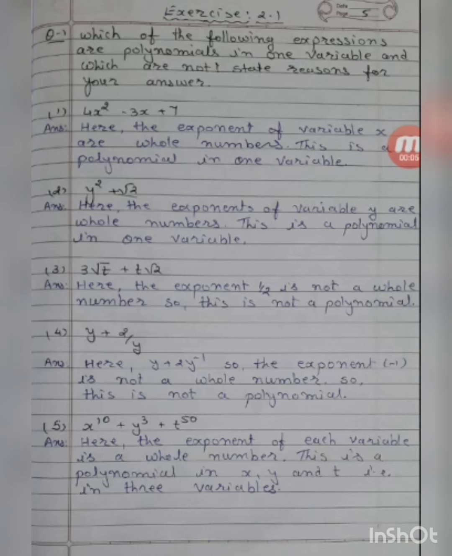Question number 1. Which of the following expressions are polynomials in one variable and which are not? State reason for your answer. First number, 4x square minus 3x plus 7. Here, the exponents of variable x are whole numbers. This is a polynomial in one variable.